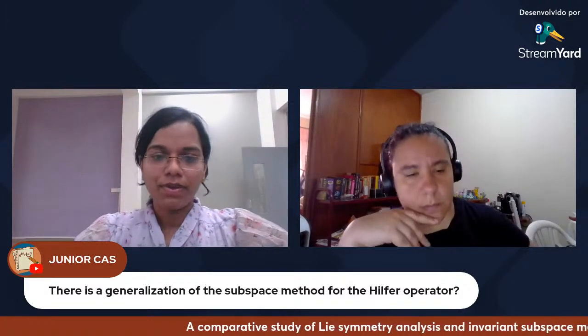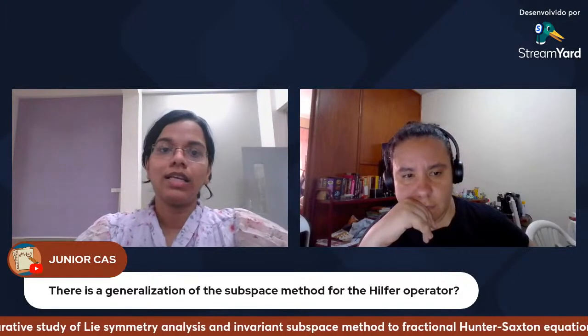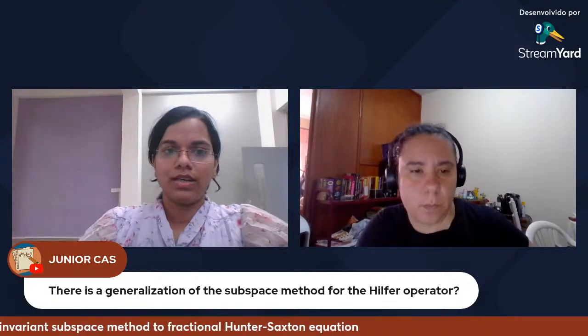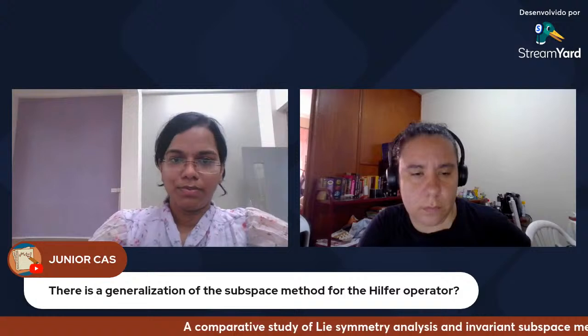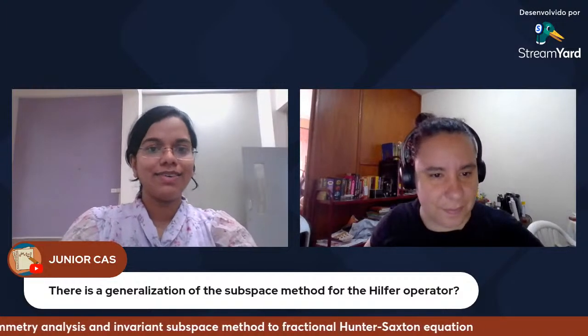So obtaining the solution using the Hilfer fractional differential operator with the invariant subspace method is possible. That is, the invariant subspace method can be generalized to the Hilfer operator also. But it is difficult to find the fractional ODE solution. A of t is difficult to find in all cases. Some known fractional ODEs are solvable for the Hilfer case. That's an active area of research. I am also interested in the Hilfer paper.